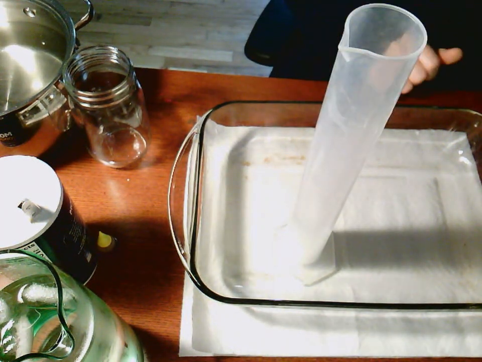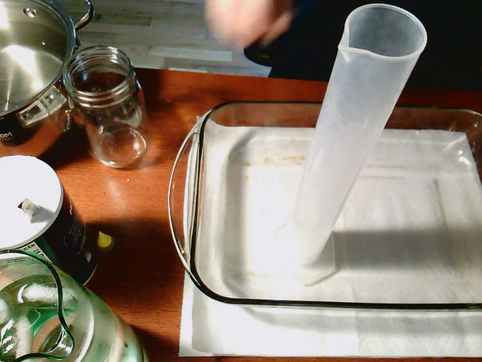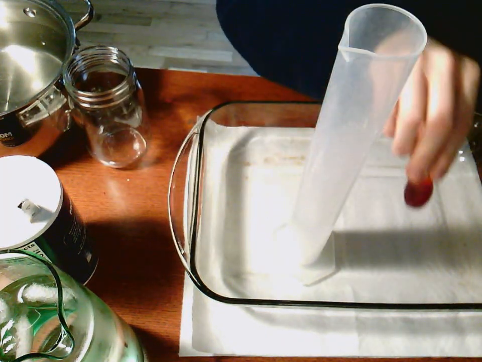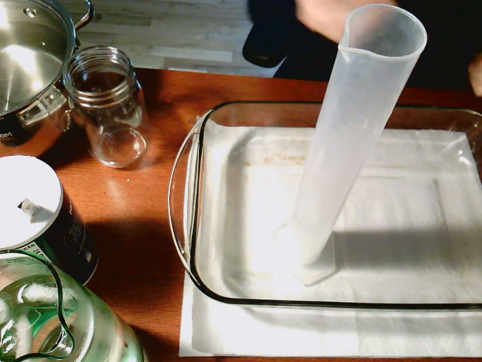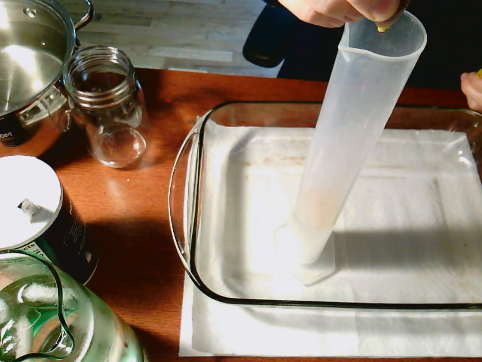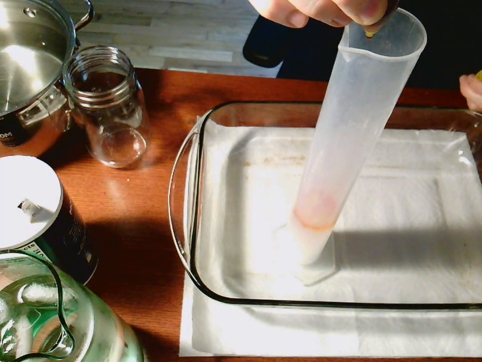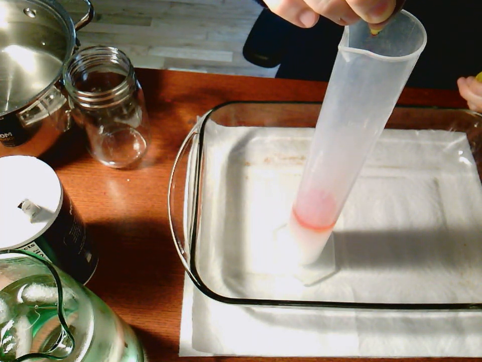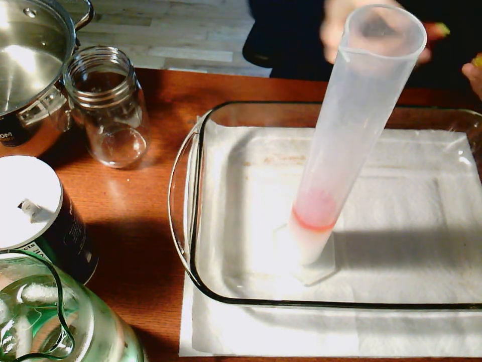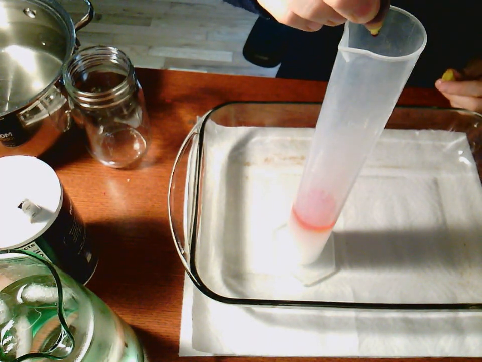Okay. And now I need to add some food coloring. So it says to add blue. I only have yellow, so I'm just going to add a lot of yellow food coloring to make it kind of dark. Okay, that should be enough. It's more like an orangey color now. We're going to stir it up in a sec.